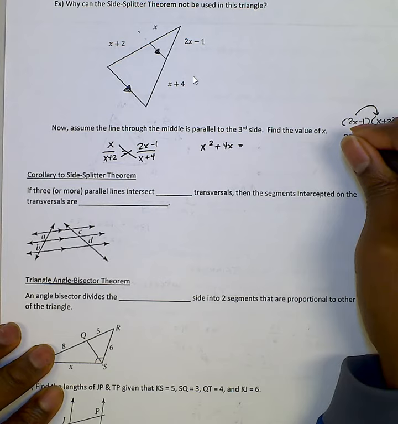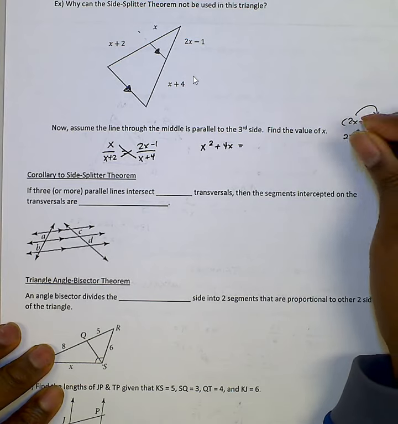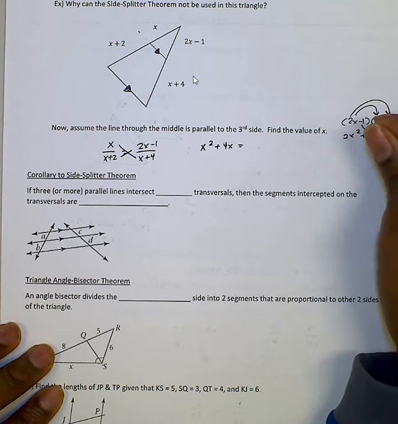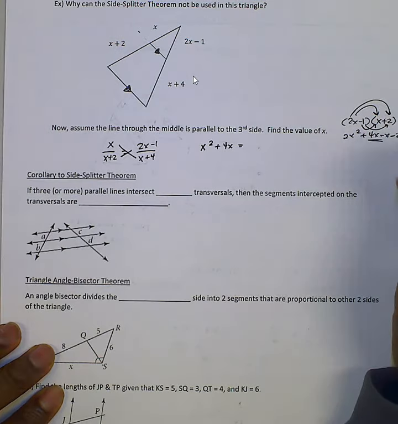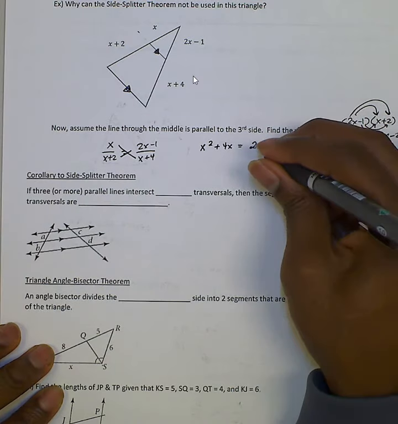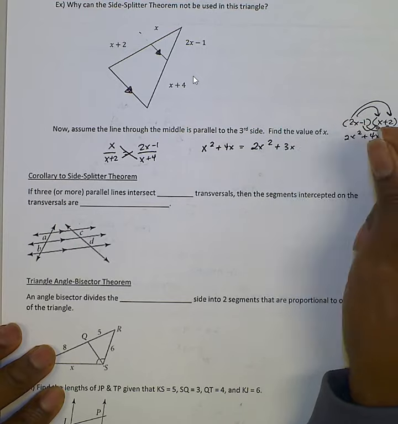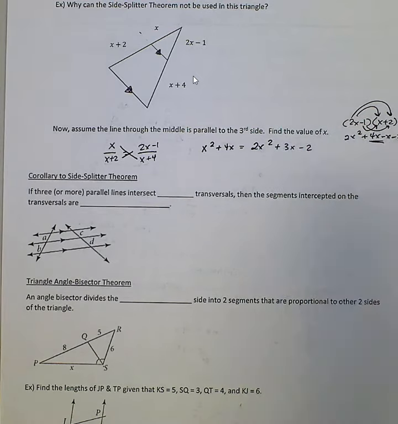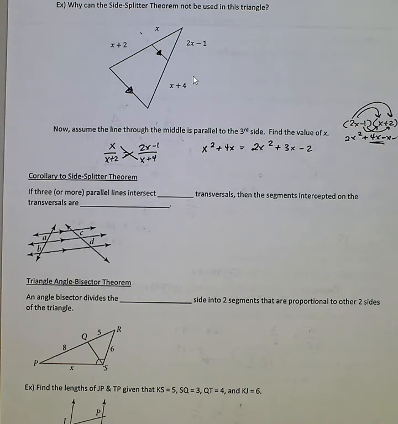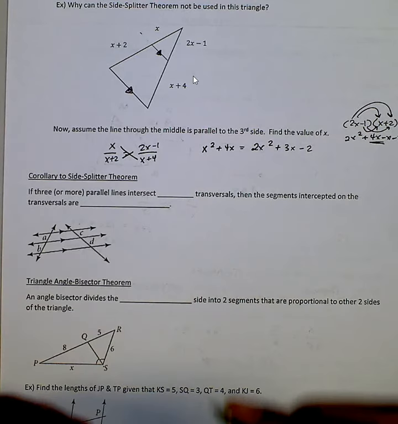2x squared plus 4x minus x minus 2. Combine my like terms. So that gives me 2x squared plus 3x minus 2. Alright, and so it seems like we're going to go into a quadratic, and so I need to make sure that I get it to equal 0.